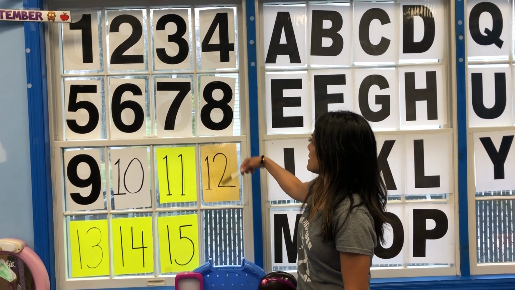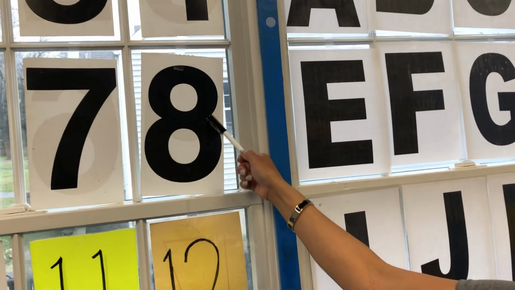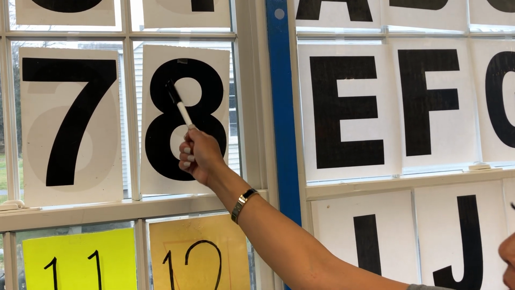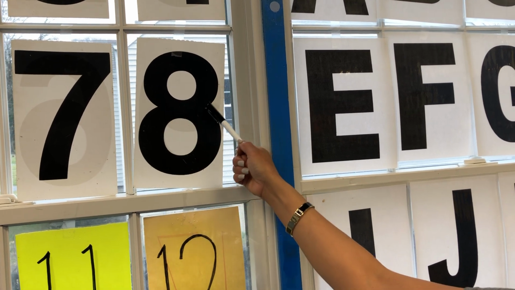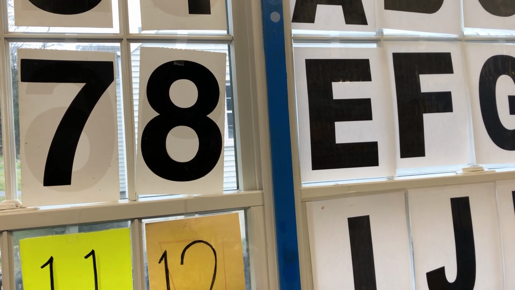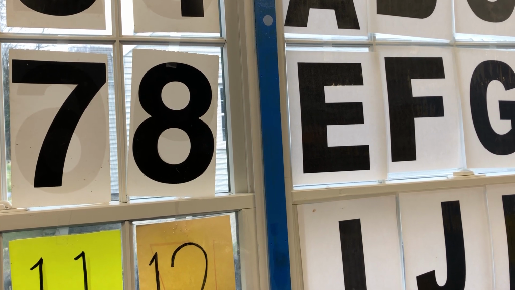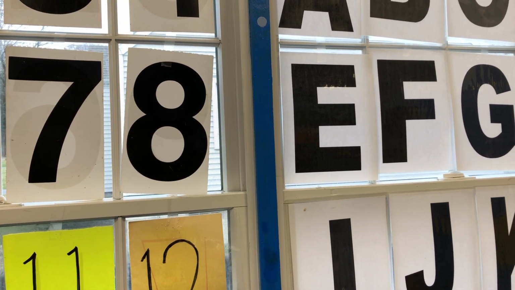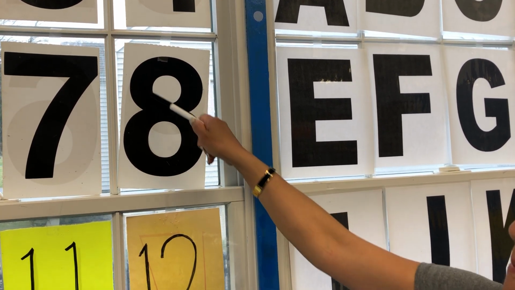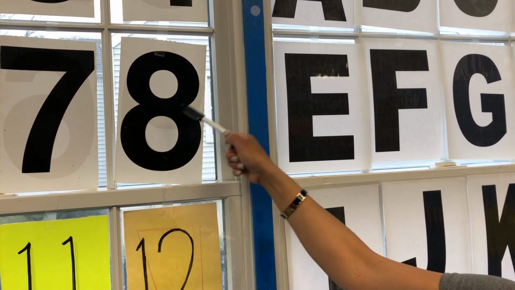Today's number is 8. Around the gate, around the gate. That's how you make an 8. Let's try that again. Around the gate, around the gate. That's how you make an 8. Now you say it. Around the gate, around the gate. That's how you make an 8. Great job. And if you look at 8, you see 2 circles. One on top, one on the bottom.